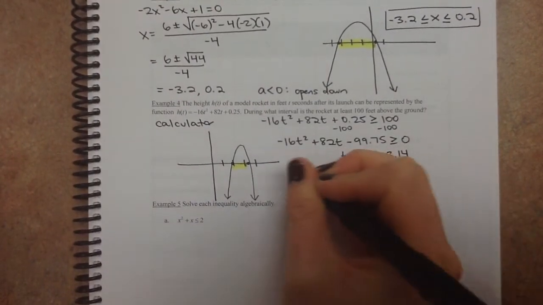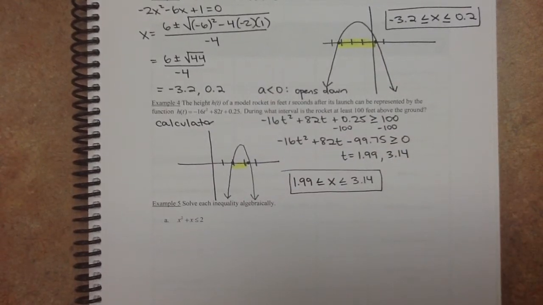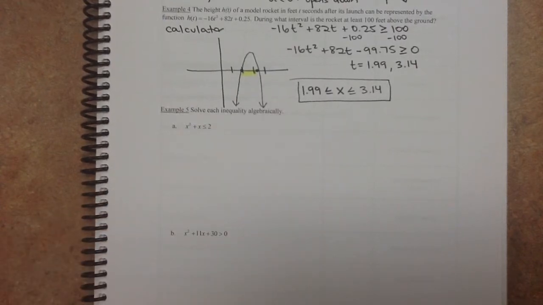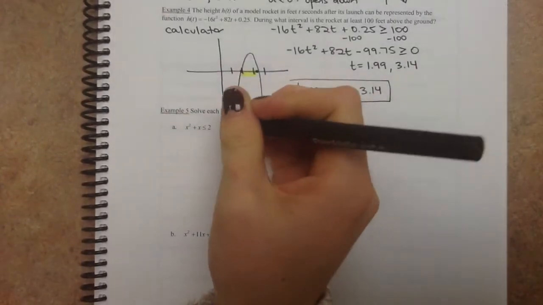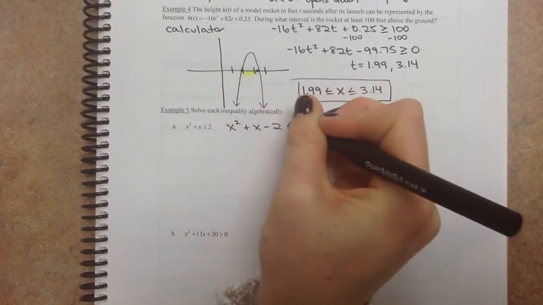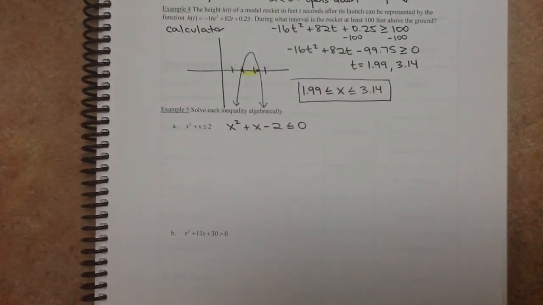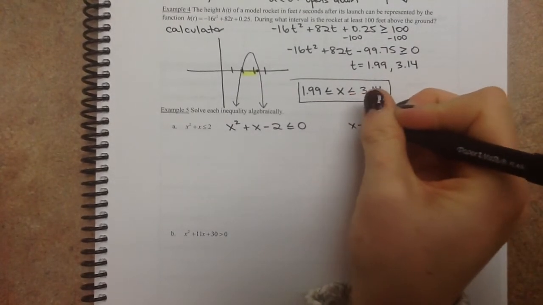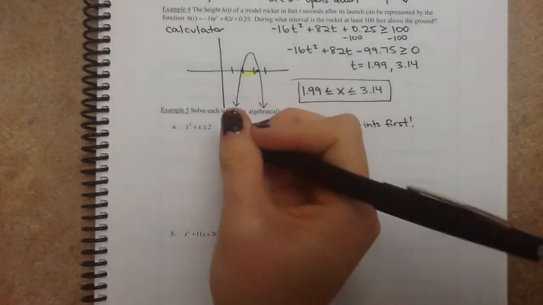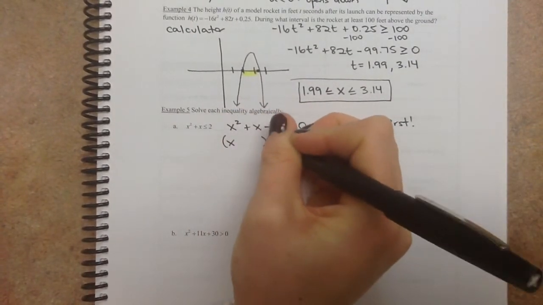Okay, so now we learned 3 different techniques: factoring, quadratic formula, and then the calculator. We're going to do sort of a separate technique for these last 2 problems. So solve each inequality algebraically. So first thing we need to do with this one is move the 2 over. So this one we're going to do it without a graph. We're going to do it on a number line. So we still start by factoring because we still need to know the x-intercepts. So this is always your first step. So start by factoring this if we can. We're going to hope we can.